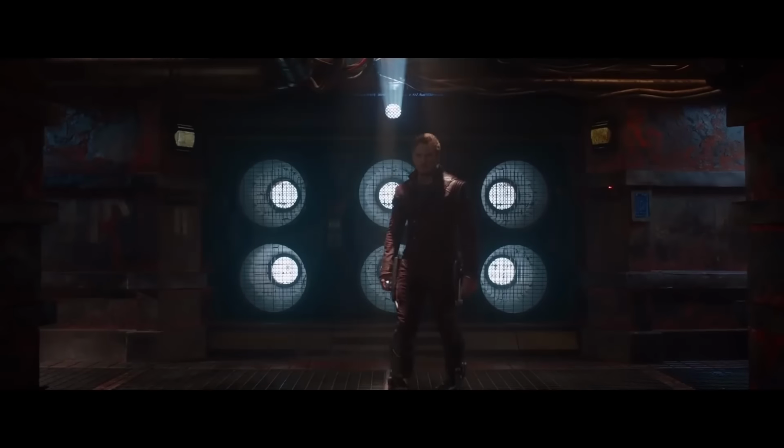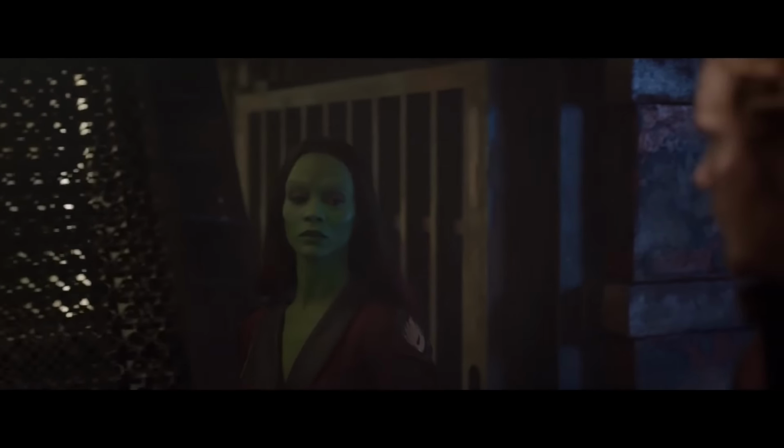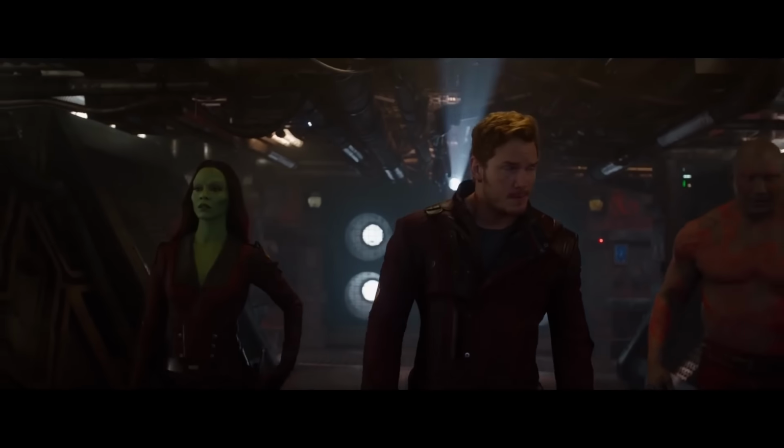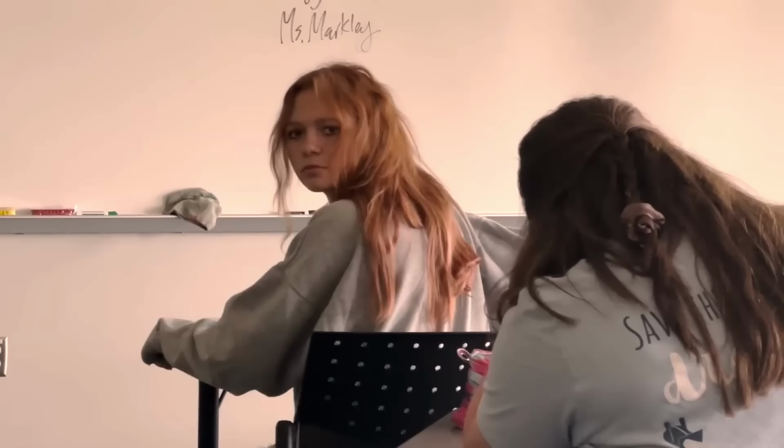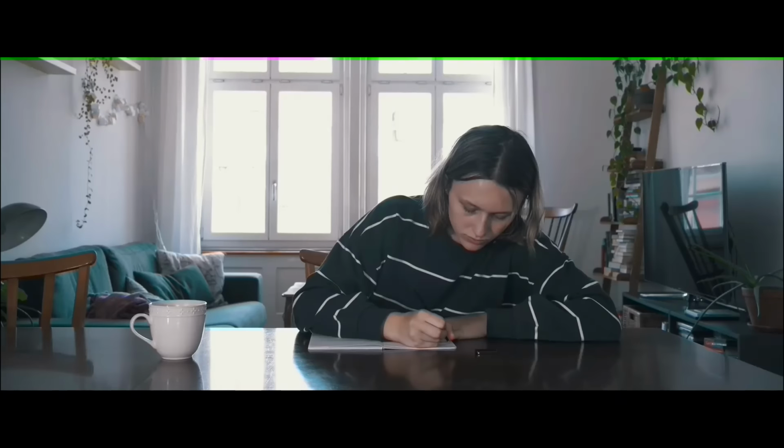But anyways, I decided I was going to figure it out once and for all. So what I did is I took a bunch of shots from movies and I compared them to shots from short films that to me don't look as good. And I looked for differences.